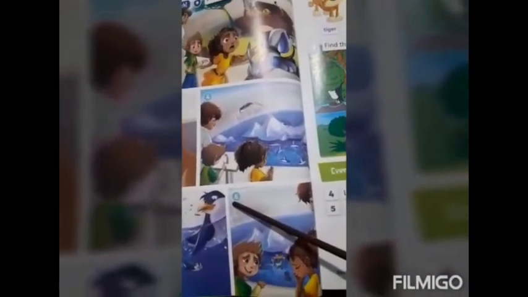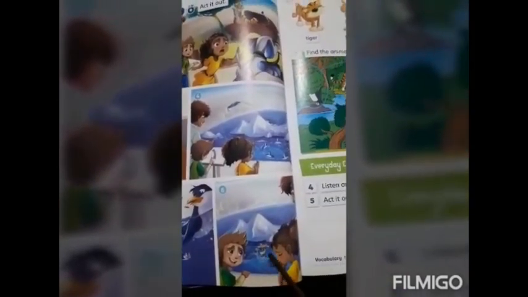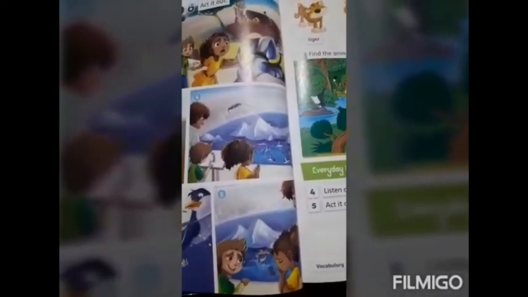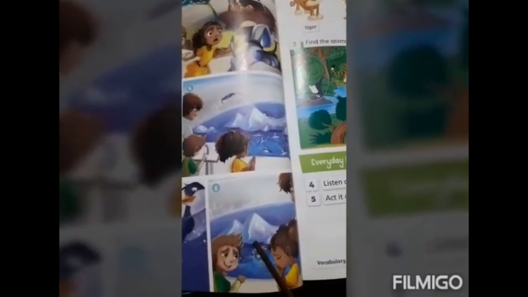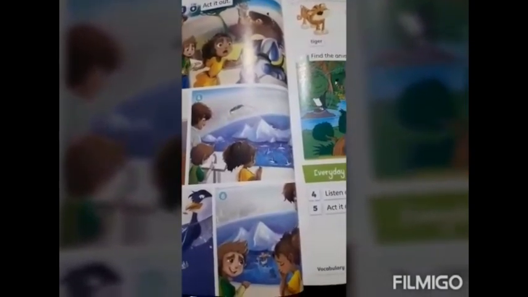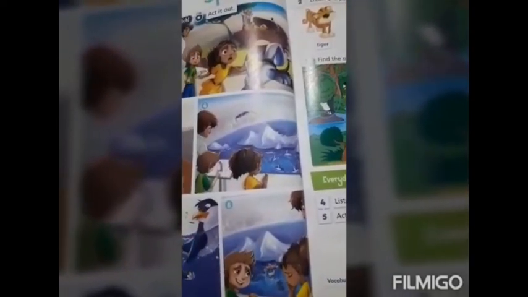6. Is Megabyte in the water? Look at Megabyte. Is he in the water? Yes or no? Yes, Megabyte is in the water. What's on his head? We have here a fish. Repeat, a fish. How many penguins are in this picture? Count. Yes, we have 1, 2, 3 penguins.